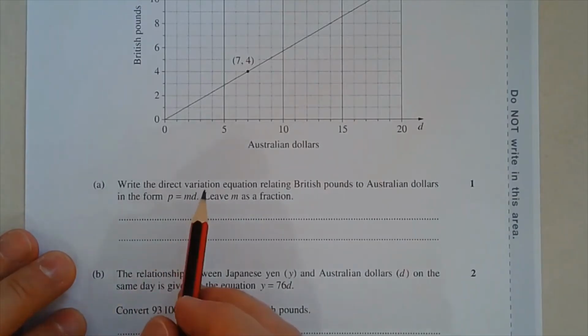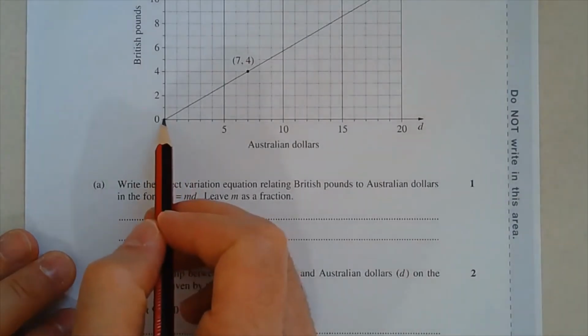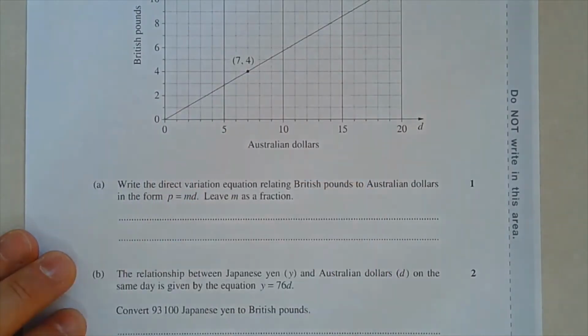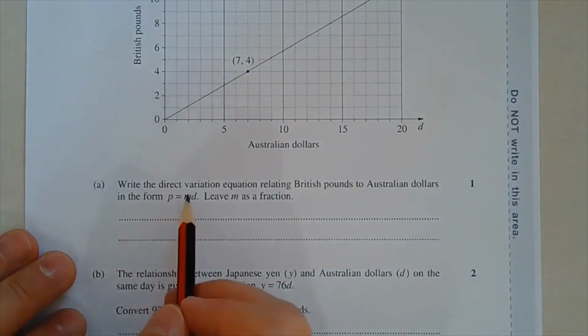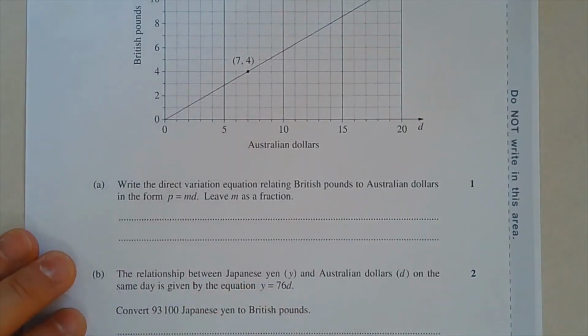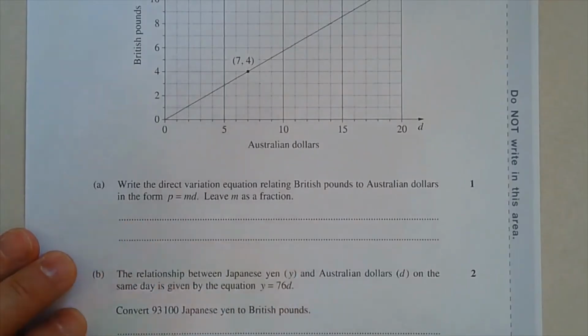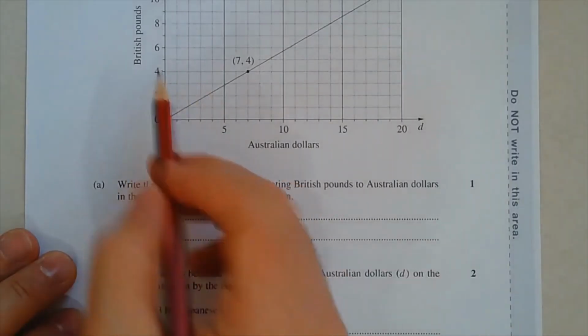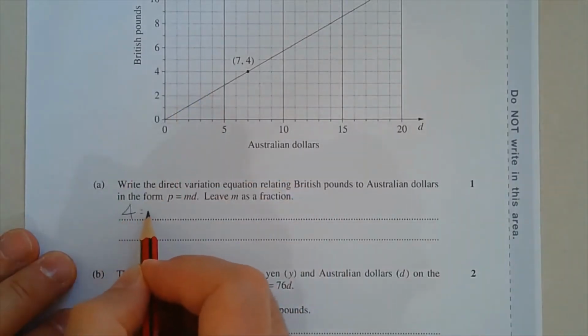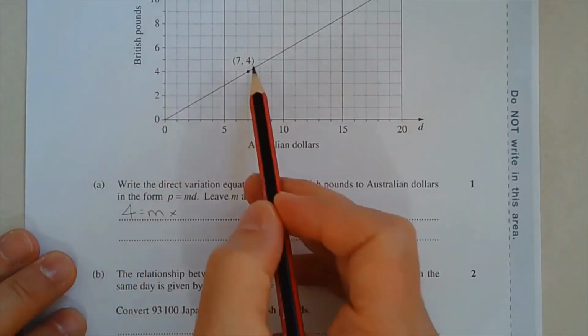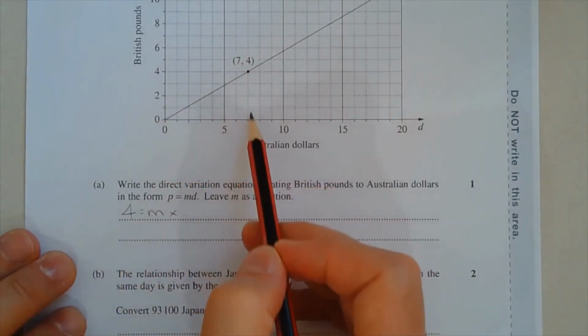So direct variation implies that it starts from the origin at 0, 0. So we only need 1 point or one known point to work out the gradient M, or the constant of variation if it's the letter K. So P equals MD, pounds 4 is equal to M times the amount of Australian dollars to give you 4 British pounds, which is 7.